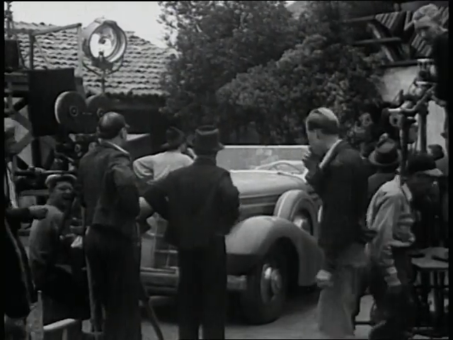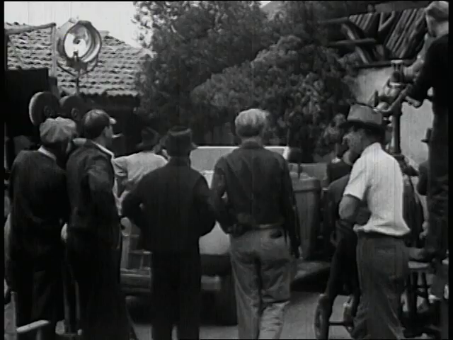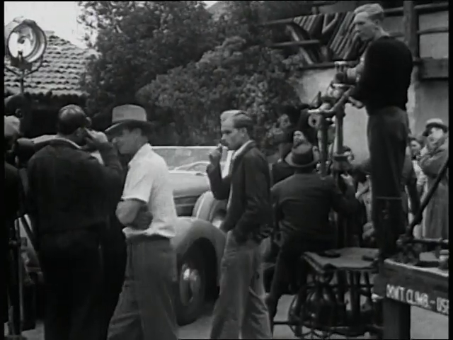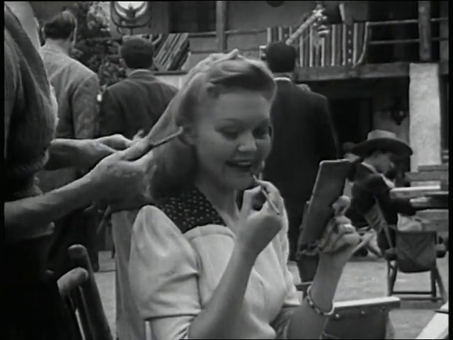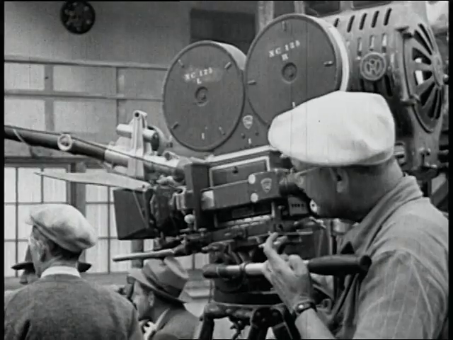Creative artists and technicians put together the mixture of art and science which makes actors and sets, electricians and lights, cameramen and cameras.